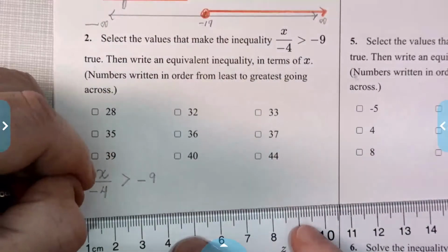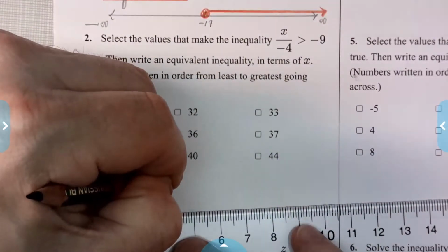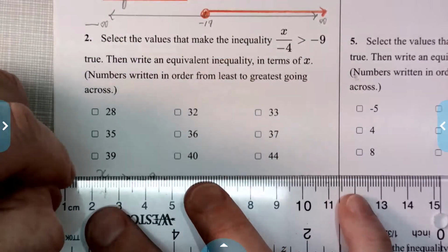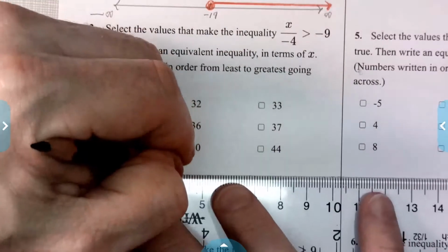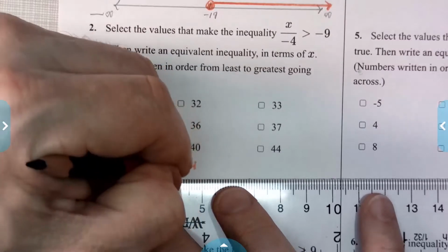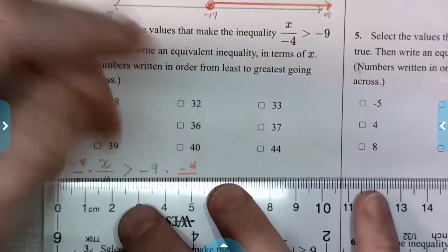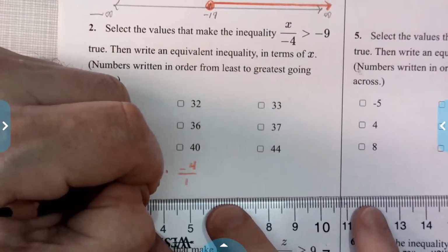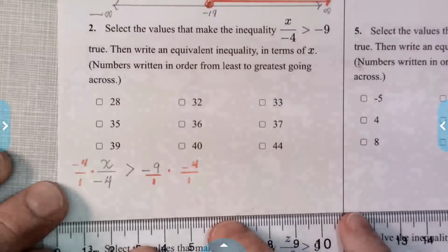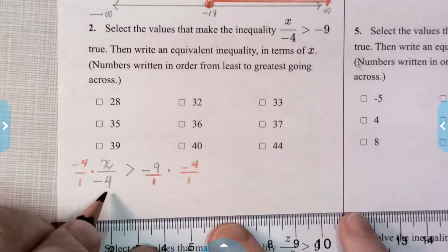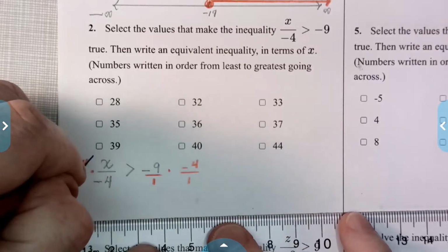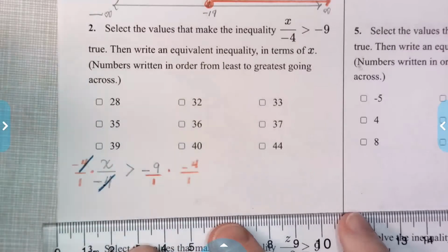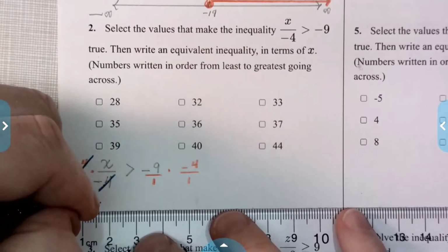So here's what we're going to do. We're going to multiply both sides by negative 4 over 1. Okay. And I'm going to go ahead and put the negative 9 over 1 so you understand the fraction relationship. And here we go with our canceling. When I'm multiplying two fractions, I can cancel diagonally. So this cancels and this cancels. And then I just have x over 1, aka x. And so I have x by itself on the left.